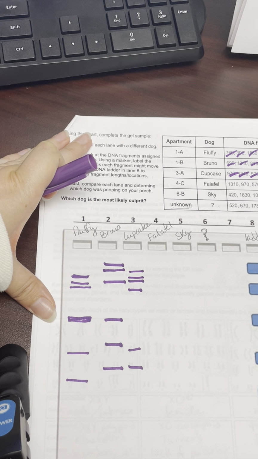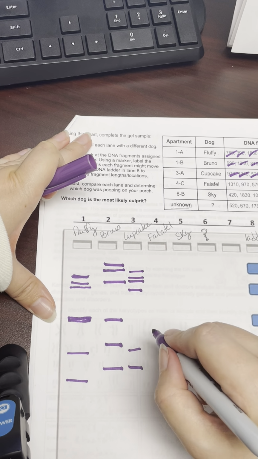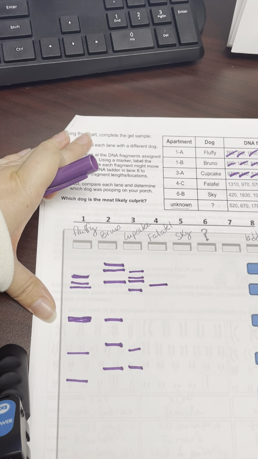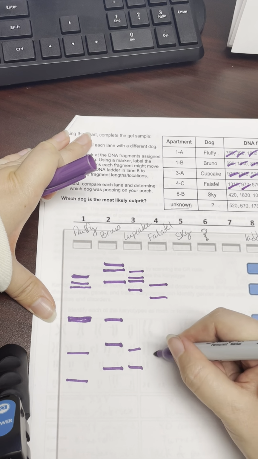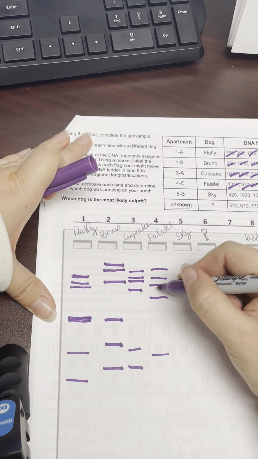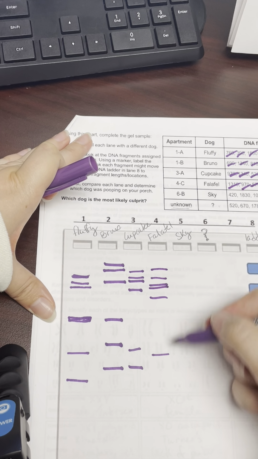Let's do Falafel, 1310, 970, 570, which is going to be real close to 500. 1420, about halfway between 2,000 and 1,000. 1840, pretty much 2,000. And 1210, which is going to be a lot lower. So Falafel looks pretty different.